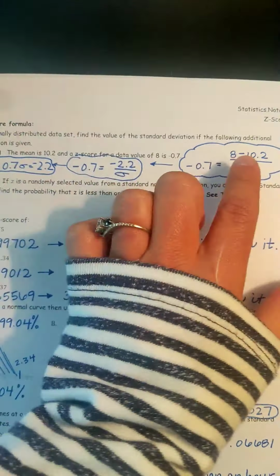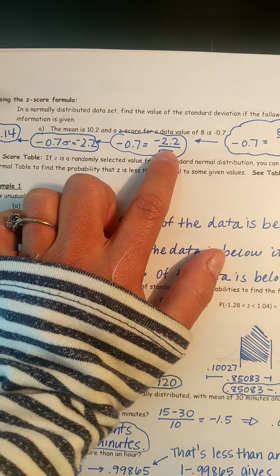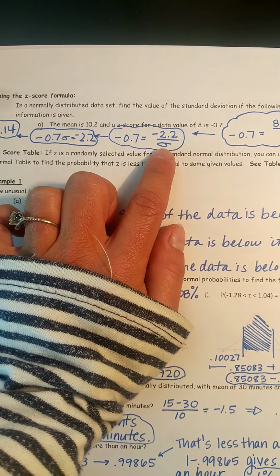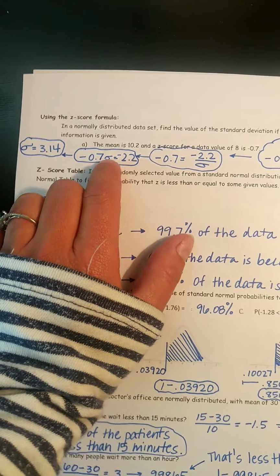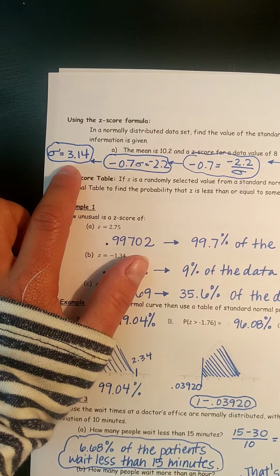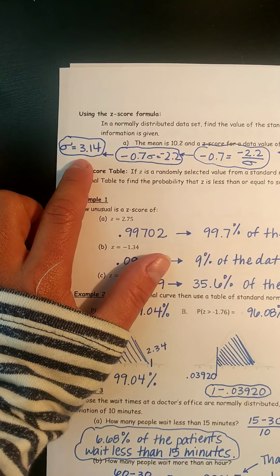Solving, I just do 8 minus 10.2. That becomes negative 2.2. Now, remember, this is division. The opposite of division is multiplication, which would move it over here to be with that 0.7. And then I finish by dividing by that negative 0.7, and I get that the standard deviation is 3.14. That would be my answer.